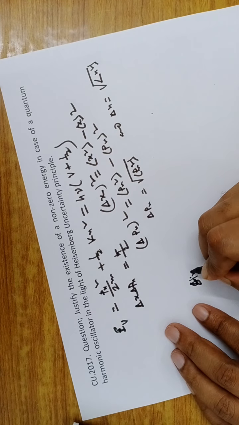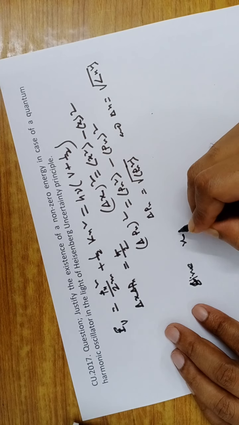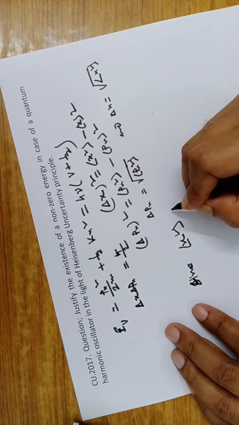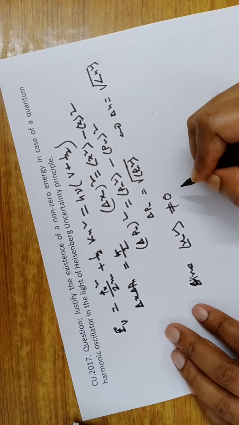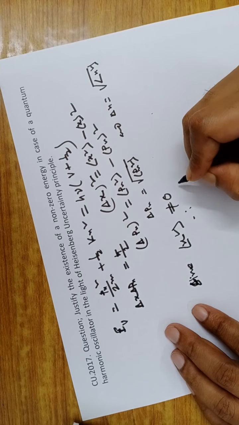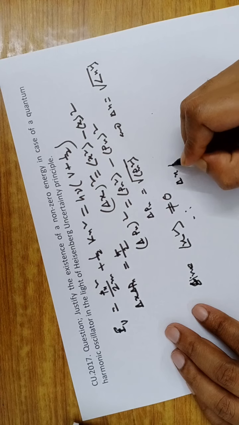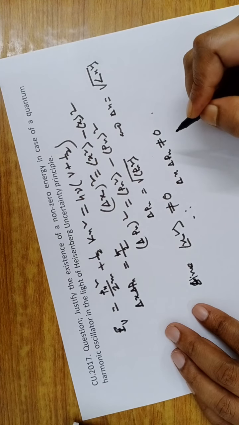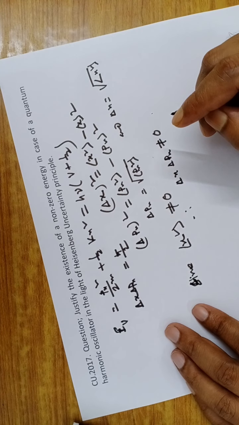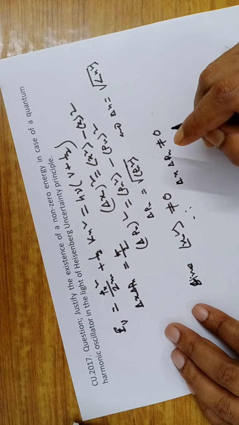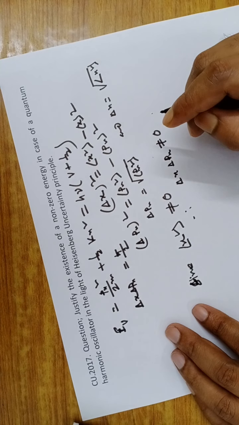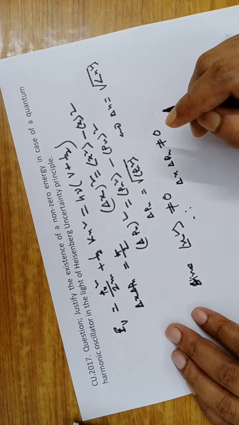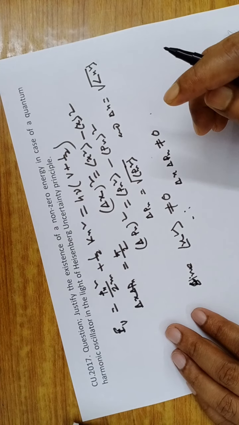Since x square average is not equal to 0, we can write delta x into delta px not equal to 0, which is consistent with the Heisenberg uncertainty principle, which tells us delta x into delta px is at least h by 4 pi. The zero point energy is non-zero in case of the harmonic oscillator also. Thank you.